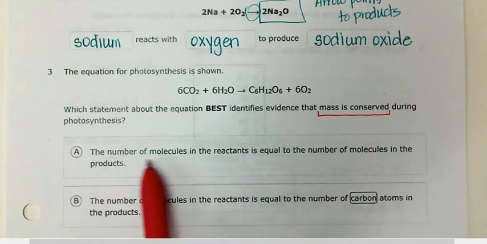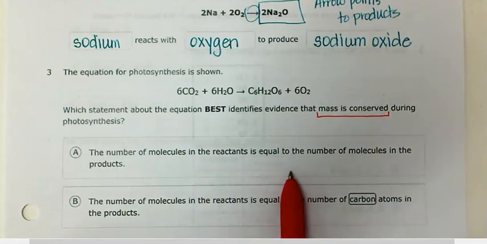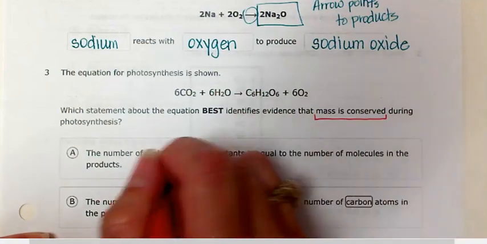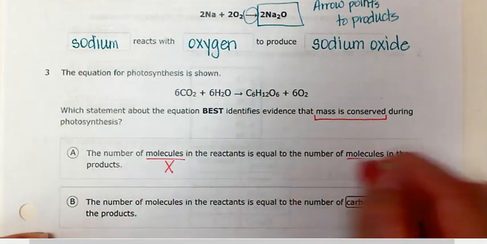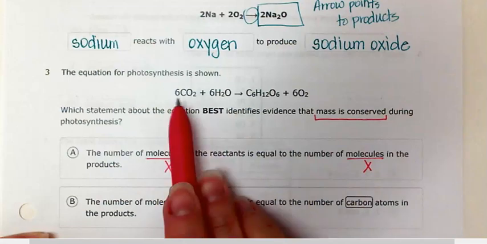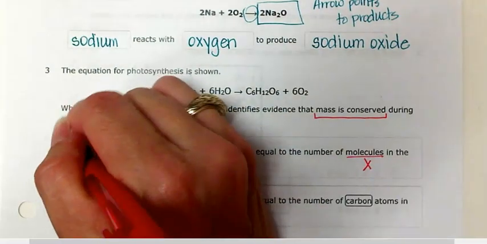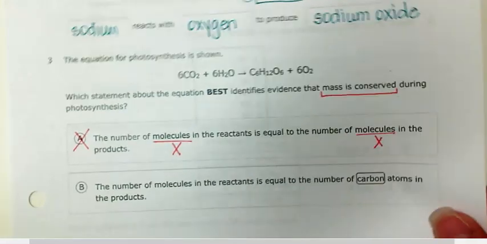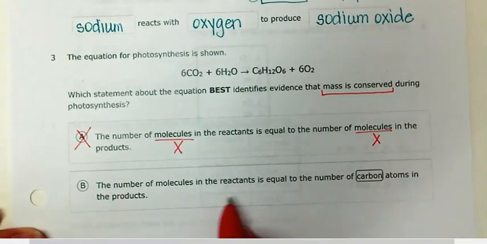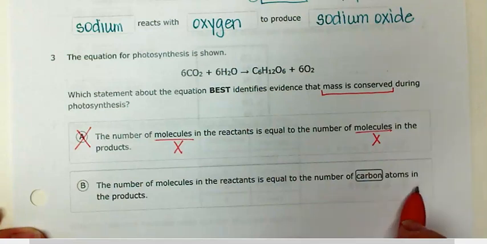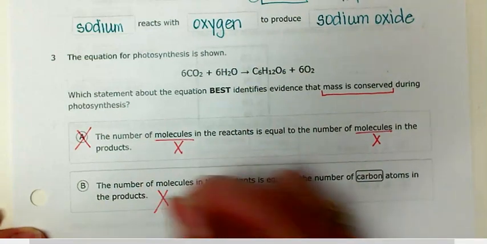All right. The number of molecules in the reactants is equal to the number of molecules in the products. Well, first of all, it's not molecules that I even care about. But even if that were true, which it's not, that does not indicate a conservation of mass, okay? The number of molecules in the reactant is equal to the number of carbon atoms in the product. No, I'm not looking at number of molecules versus carbon. That's ridiculous. Okay, let's keep going. We haven't found one that's a good answer yet. Remember, we're looking for something about the number of atoms on both sides being equal.